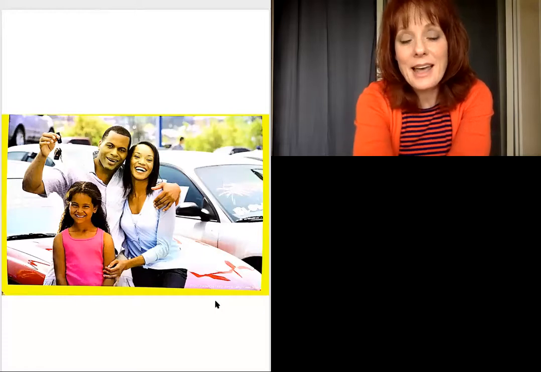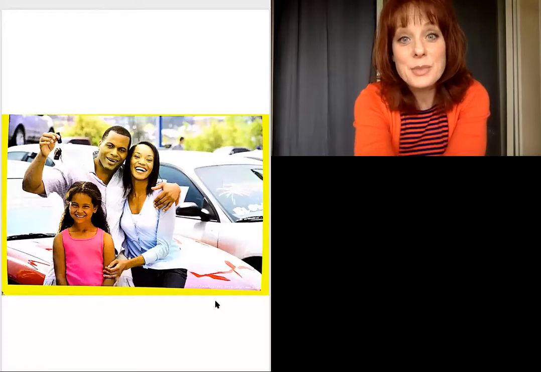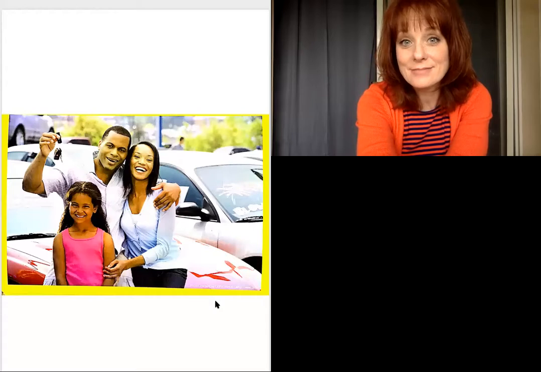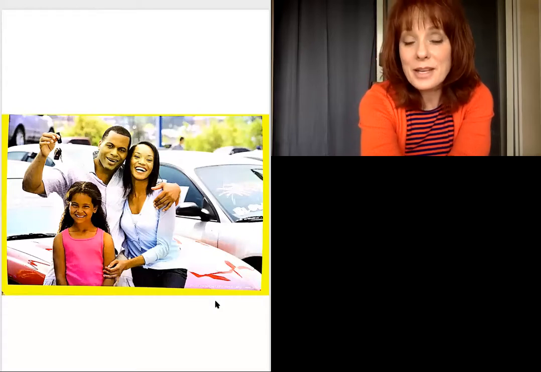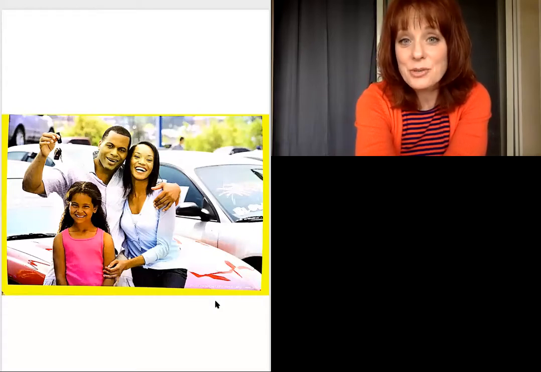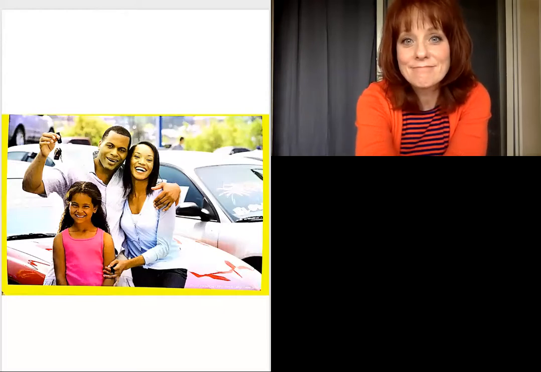What we have here is three people. And the first thing I want to ask you is, do these people know each other? How do you know it? Well, we can make an educated guess that they do know one another because this gentleman has his arm around this woman, and this woman is touching this girl's arm. Did you think of that too?